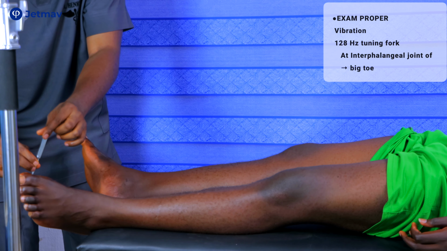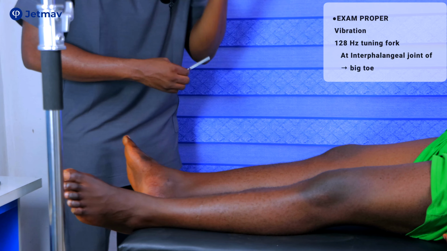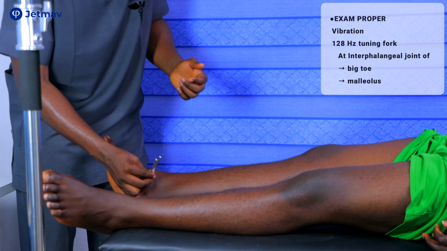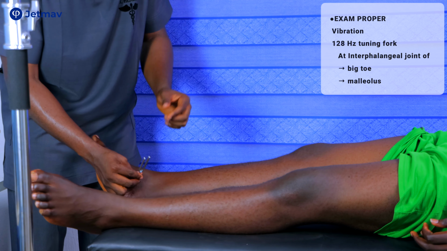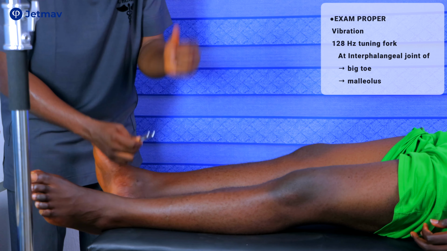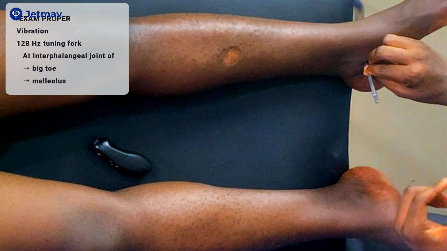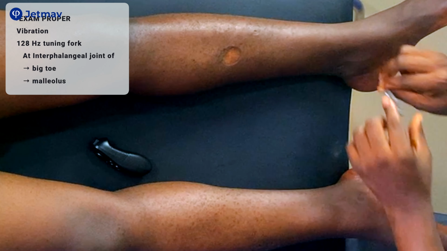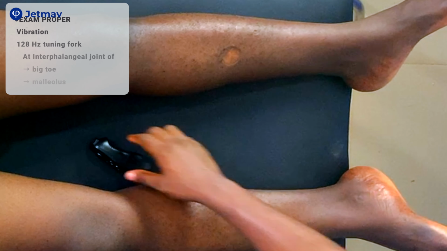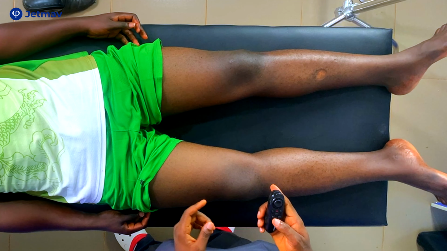Yes. Stop. Okay. You can also proceed to test the malleolus too. Yes. Stopped. Good. Yes. Stopped. Okay. That's how you test for vibration on both the upper and the lower limb. So with this test, we can see that vibration sense is intact in the fingers and the toes.